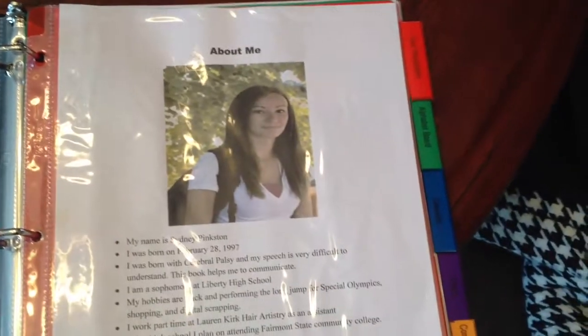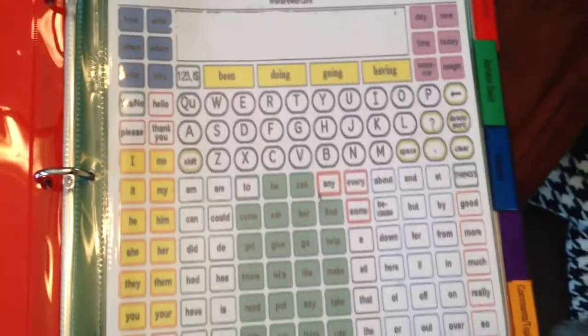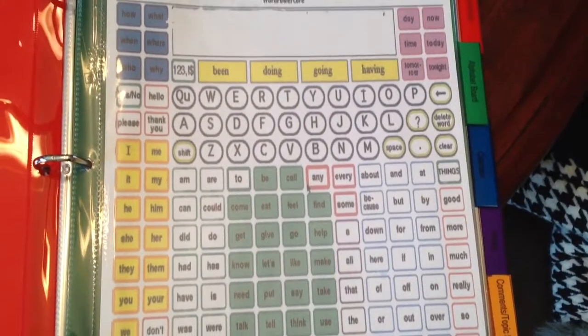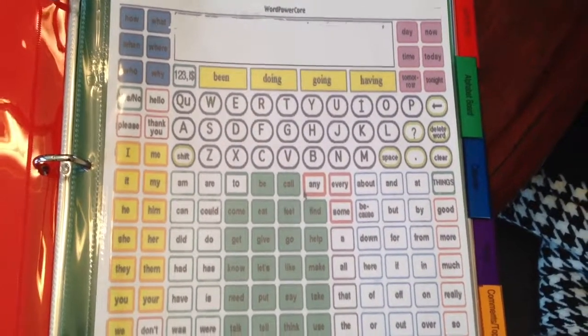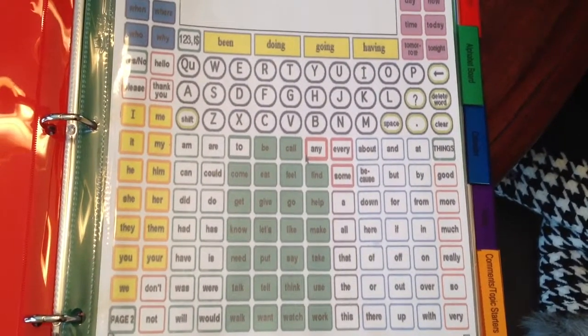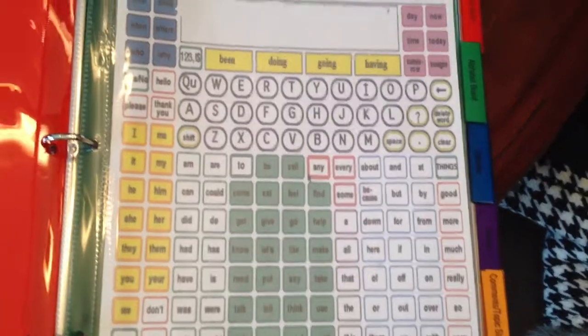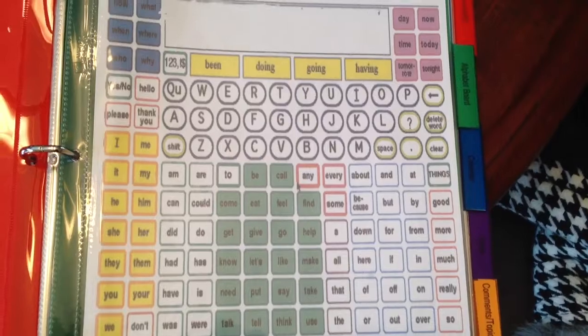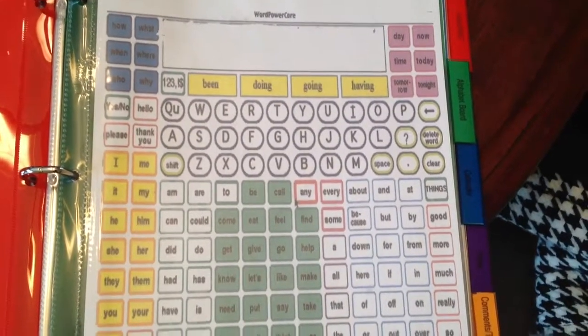So this entire book is organized with color-coded tabs on the side. The first section of this book, of course, is the core vocabulary. The core vocabulary is directly adapted from WordPower Core. There are approximately, I believe, about 120 words on this one sheet, and they're all organized according to parts of speech. And there's also color coding and some alphabetation here that makes it a little bit easier to see and distinguish.